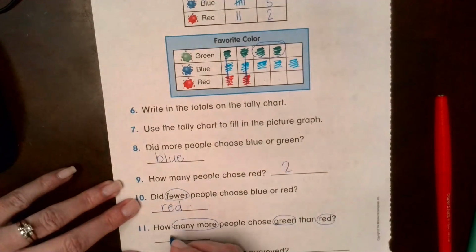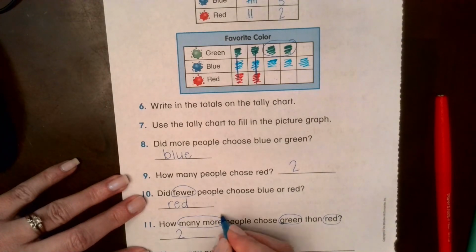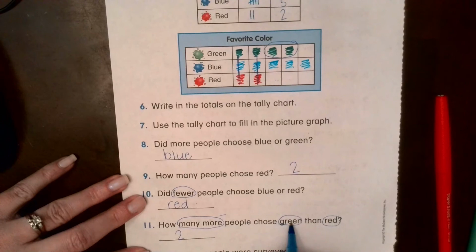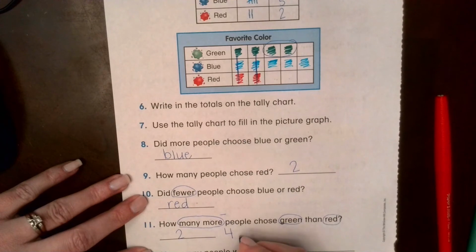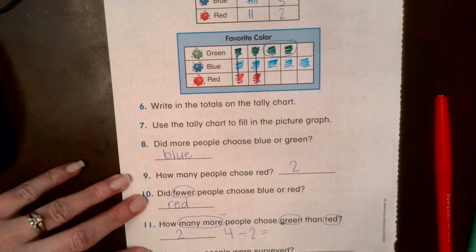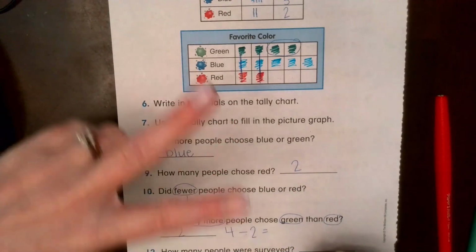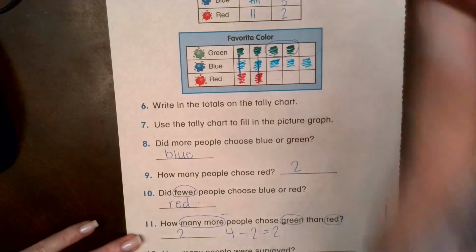2. That's right. And remember how we said there are so many different ways we can solve math problems. That's what's kind of cool about math, is there's never just one way to do something. So we also know that many more means take away, right? That's a subtraction word. So if I take my greens and subtract my reds, so if I have 1, 2, 3, 4, and I subtract my reds, what does that equal? 4 take away 2 is 2. It's a doubles fact, right? Good job. Lots of ways to solve problems.